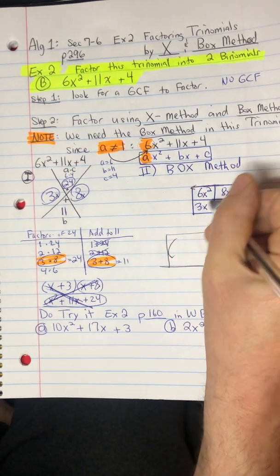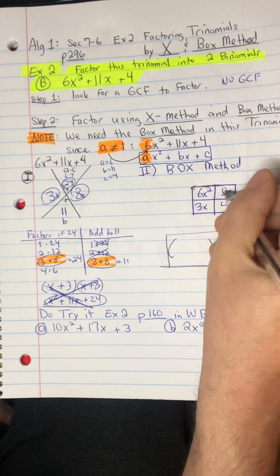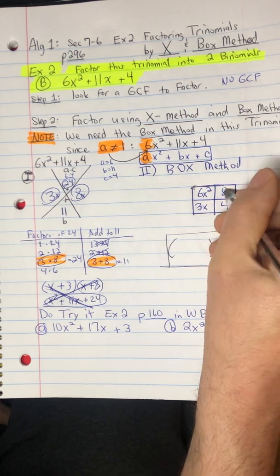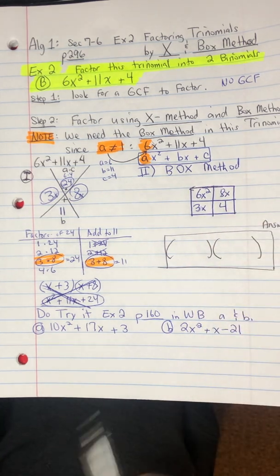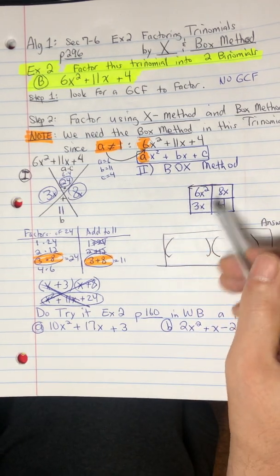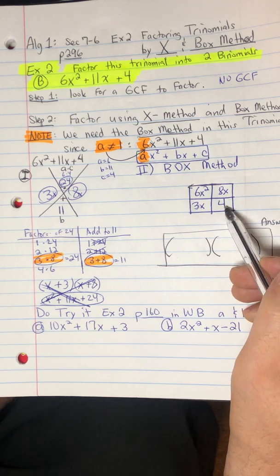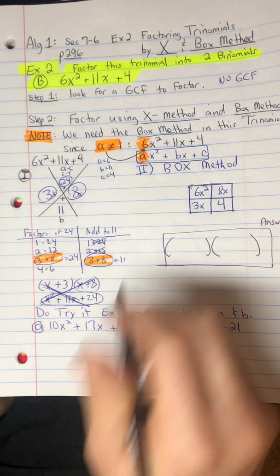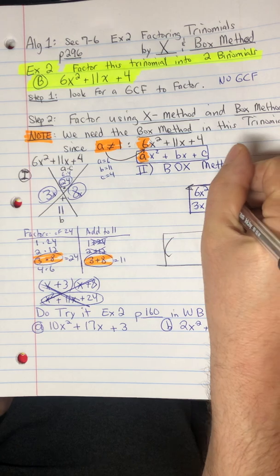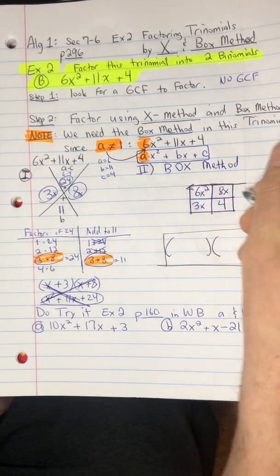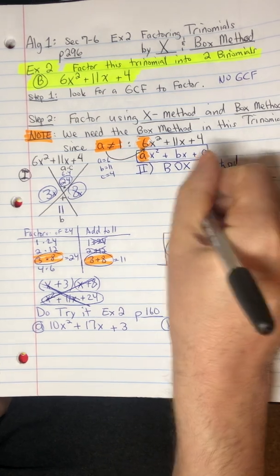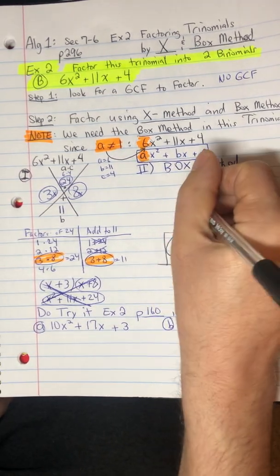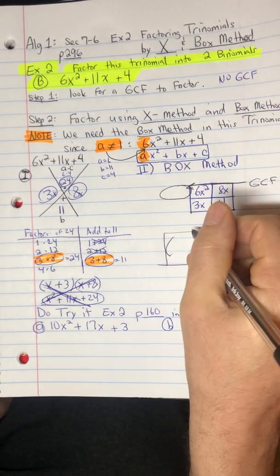The first thing I'm going to do is look at the first row. By the way, the 3x and 8x, I could have interchanged them. It doesn't matter which one you put where. I could put 8x here and 3x here, or vice versa. Again, first term, middle term are these 2 terms added together, and the last term is this. I'm going to find the GCF of the first row, and I'm going to put the answer right over here.